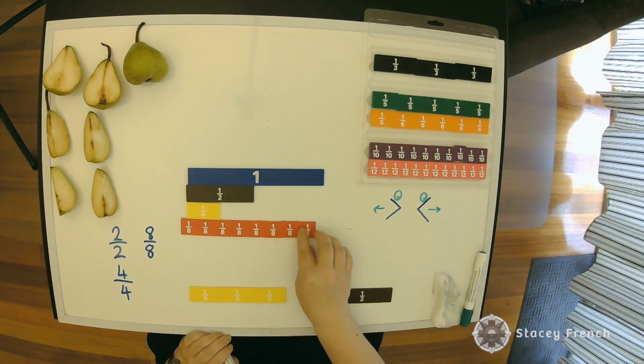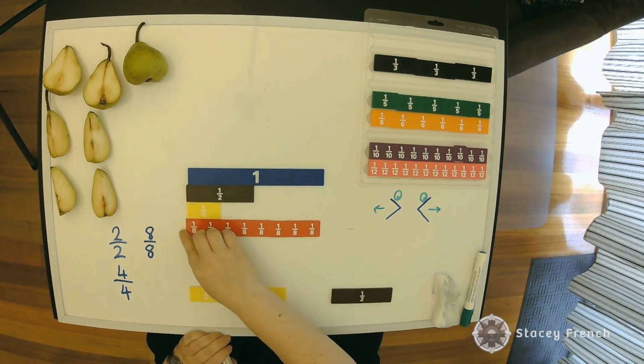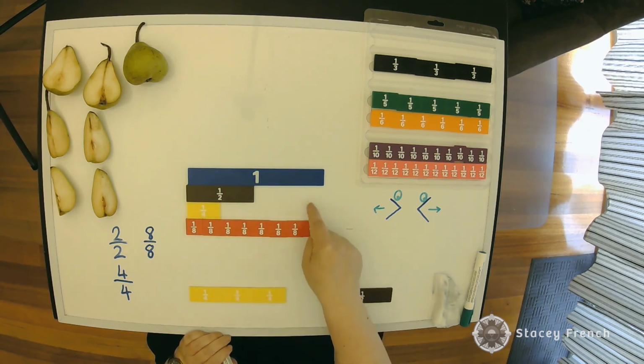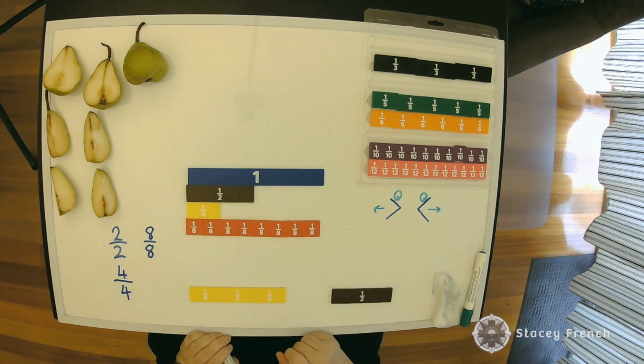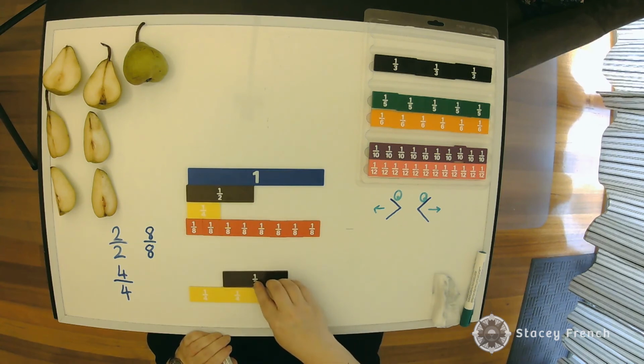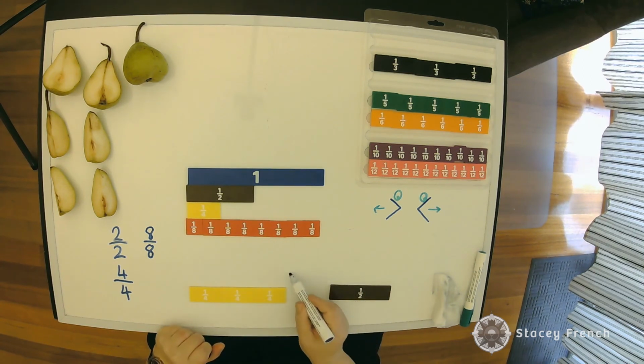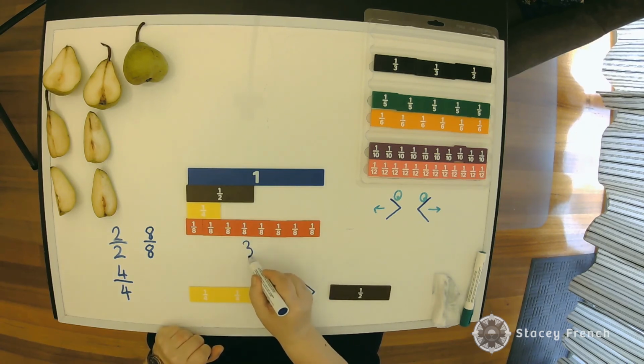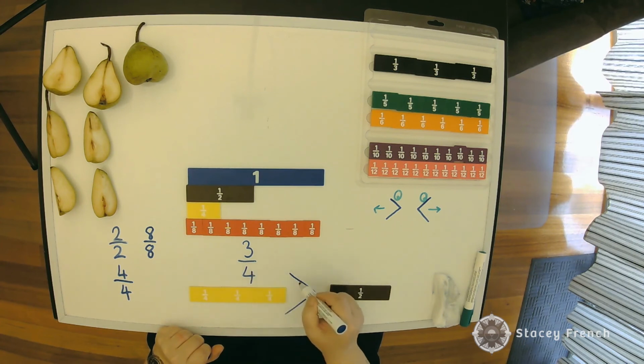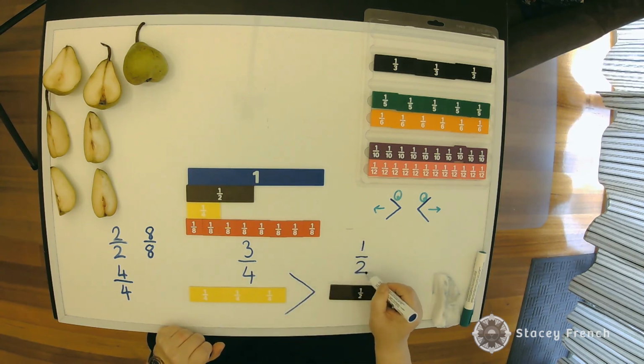Well, I can see, using this fraction strip, that the quarters there take up more space than the half that was over there. I can put the half on top to check. 3/4 are bigger than a half. So the crocodile would rather eat 3/4 of the fish. 3/4 are bigger than a half.